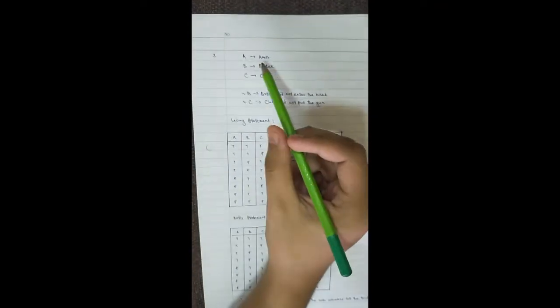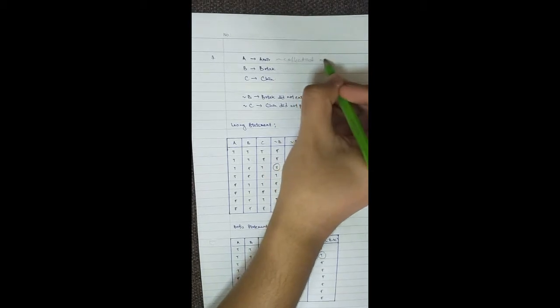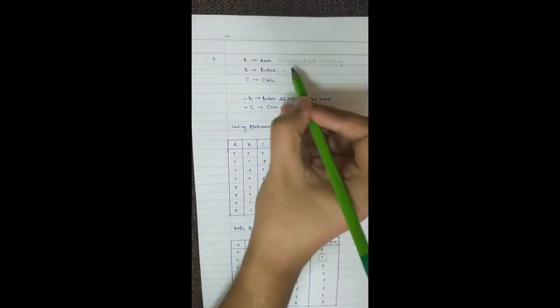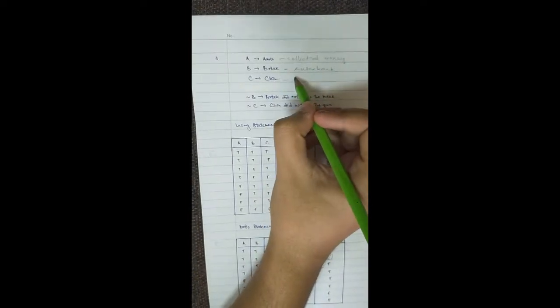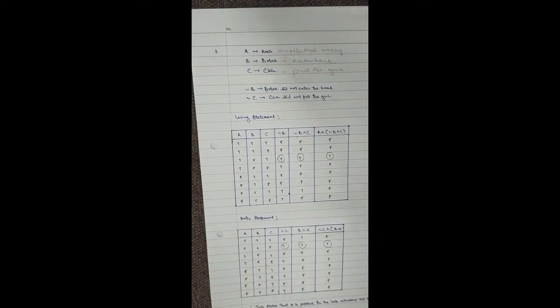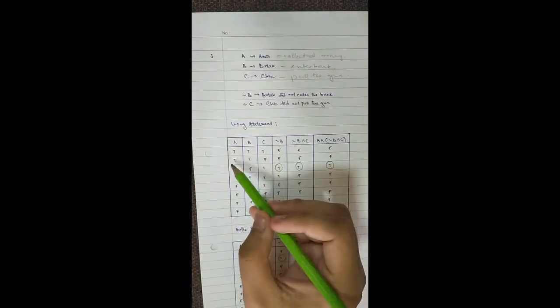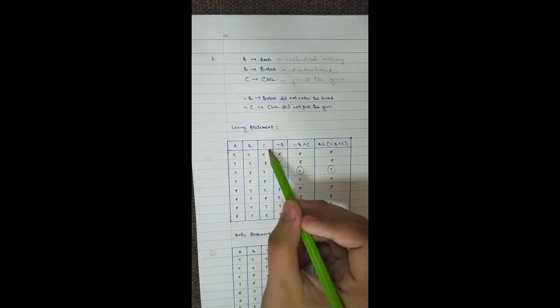Okay, so we're going to make some statements: A, Amir collected the money, B, Botak entered the bank, and C, Chin pulled the gun. So we're going to do a truth table for the two statements, the Leong statement and the Hafiz statement. For the Leong statement, we do as usual for the Amir, Botak and Chin statements.